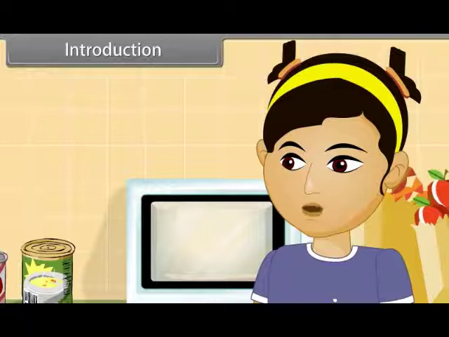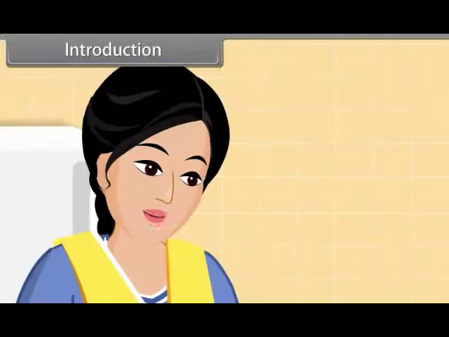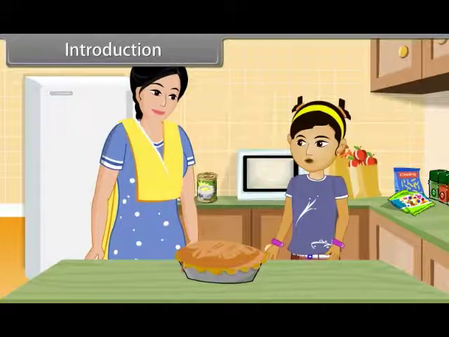But there is some other name for baking soda. Yes, Divya. Its chemical name is sodium hydrogen carbonate. Mother, I want to know something more about this.